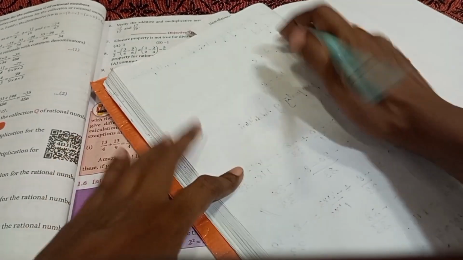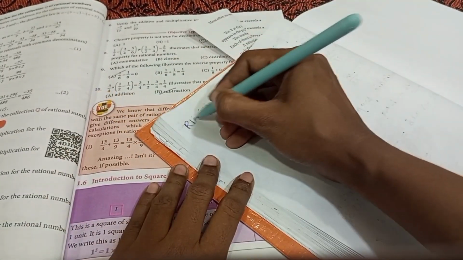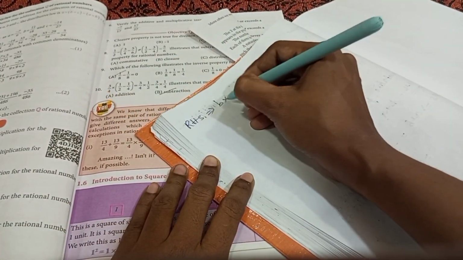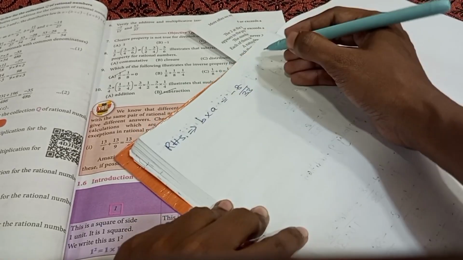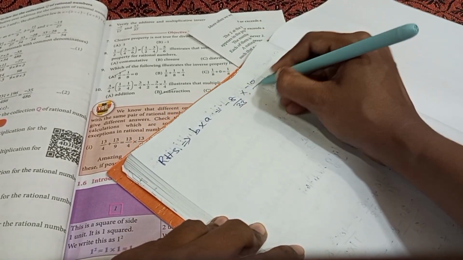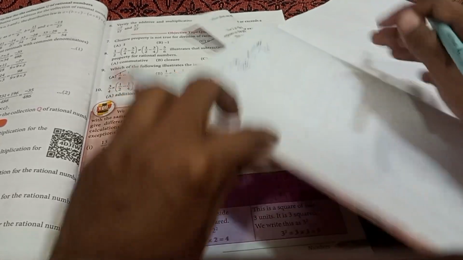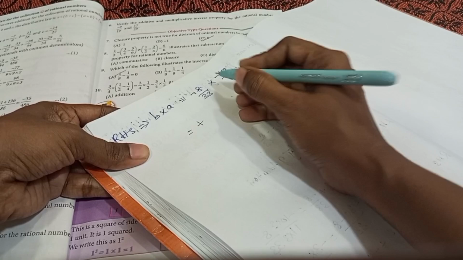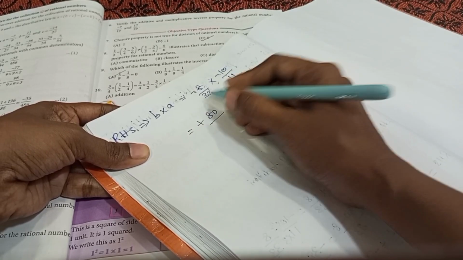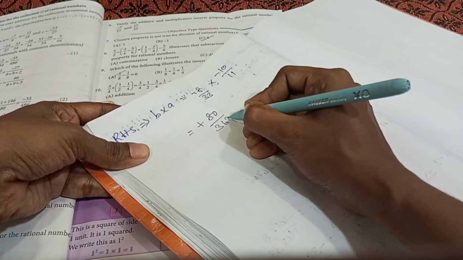Now do RHS. RHS is equal to b into a. What is b? b is minus 8 by 33, into minus 10 by 11. So what happens? See, multiply this. Minus into minus is plus, 8 into 10 is 80, and 33 into 11 is 363.